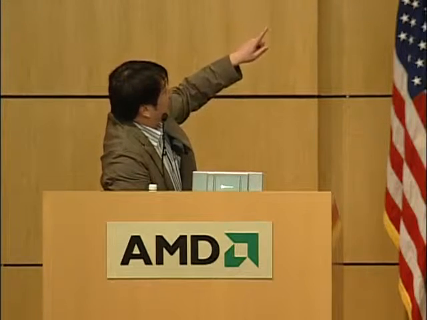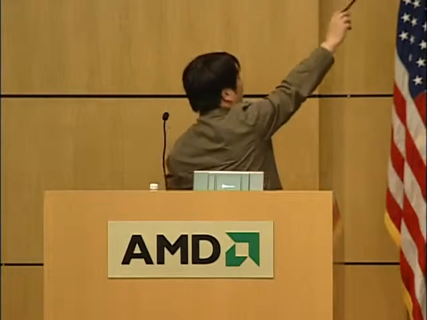DM snap is a Linux kernel module, so it's easy to use, but most people think this works slowly. I think that's true.